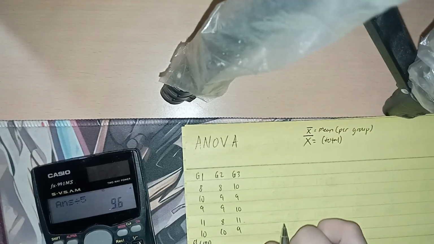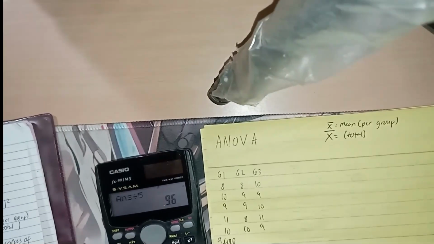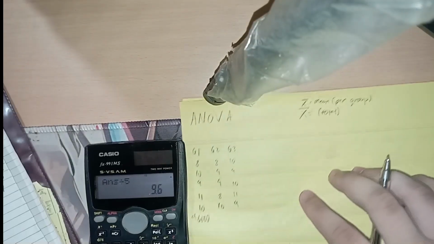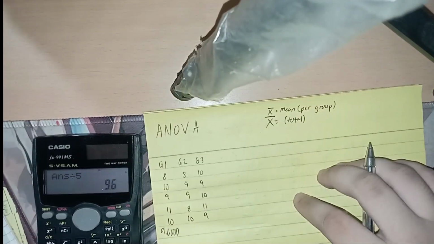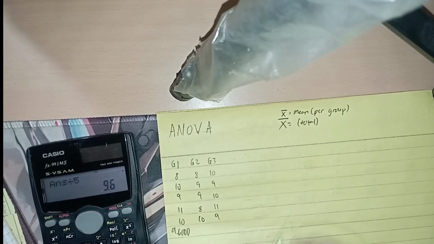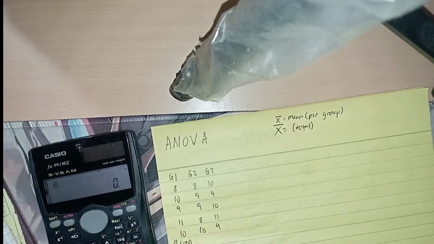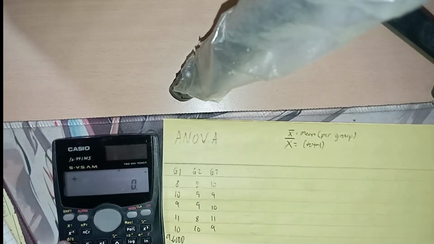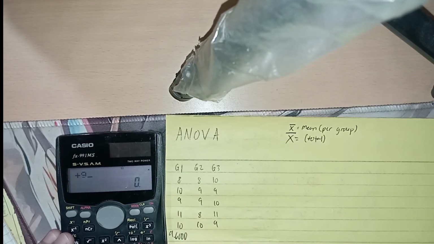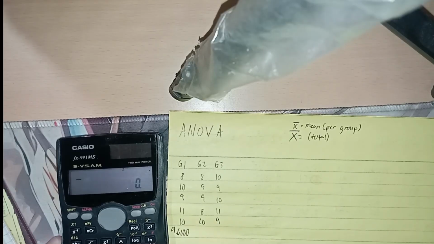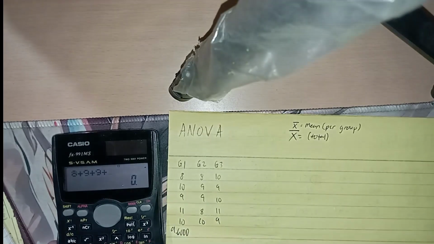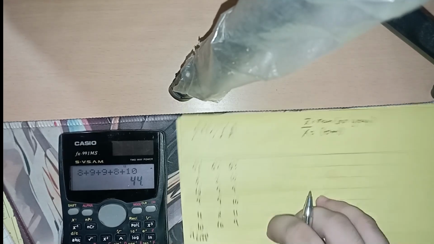So back to where we were, and then for group 2 we have 8 plus 9 plus 9 plus 8 plus 10, which is a total of 44.